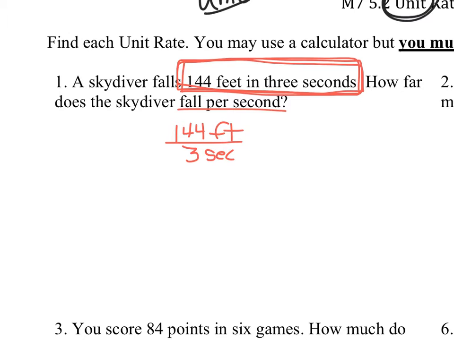Now we could do this a couple ways. You could say how much for 1 second and set up a proportion, or you could simply divide this, and that will tell you how many for 1 second.